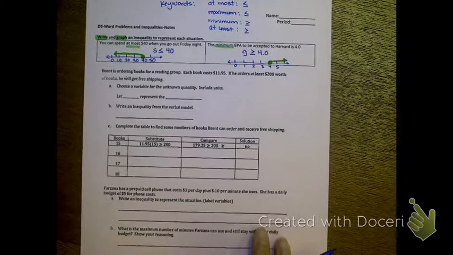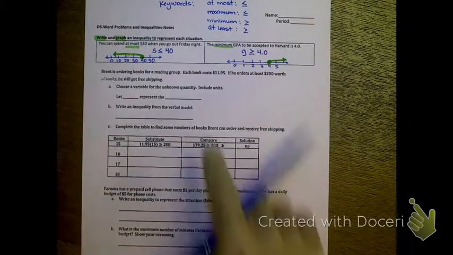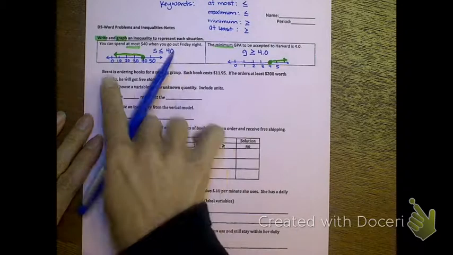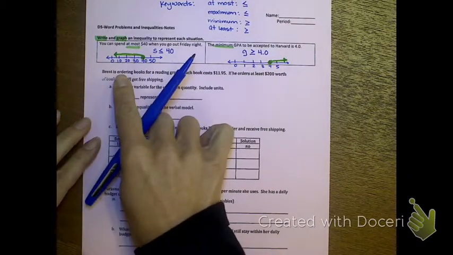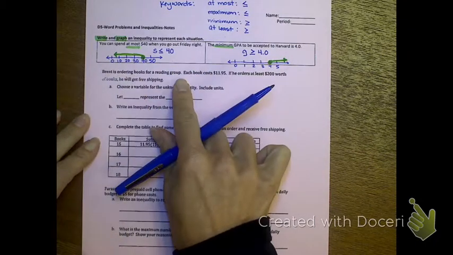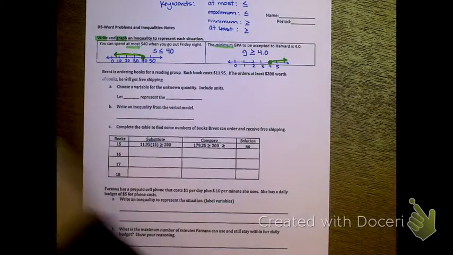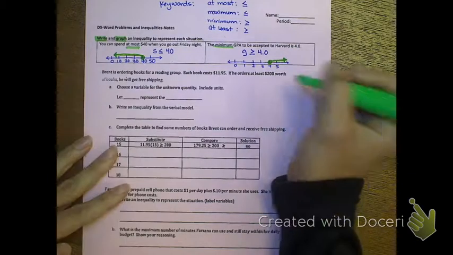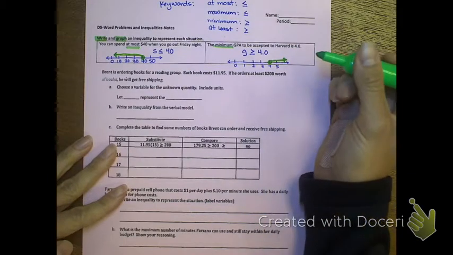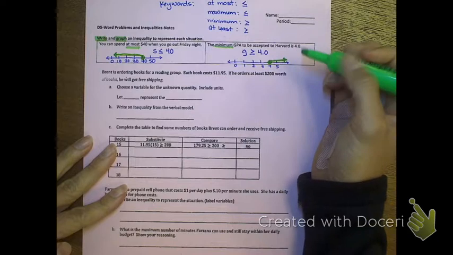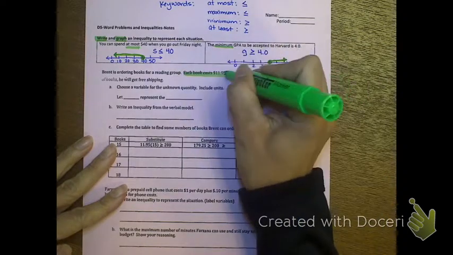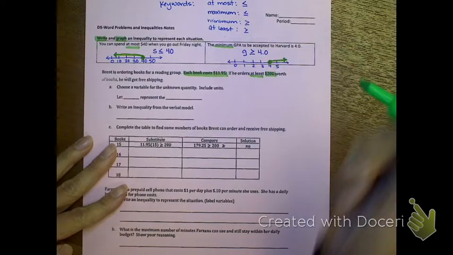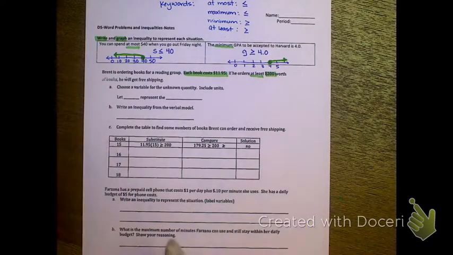So in this next part, we have one situation for all of these parts, okay? So here's the situation. It says Brent is ordering books for a reading group. Each book costs $11.95. If he orders at least $200 worth of books, he will get free shipping, okay? So we know each book is $11.95. We know he's going to order at least $200, okay? So he can get this free shipping.